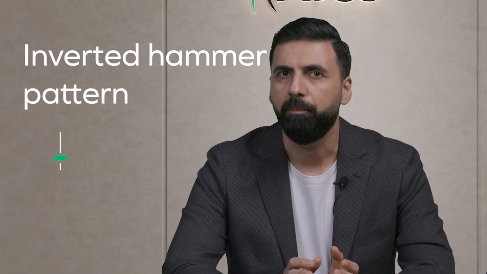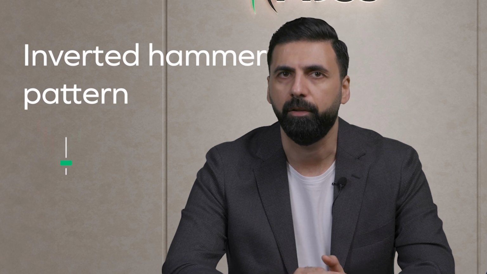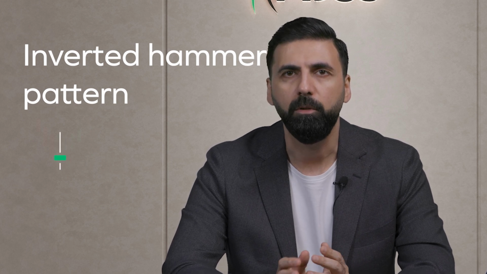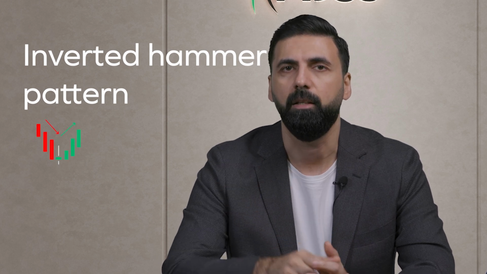The inverted hammer pattern's higher shadow tends to be at least twice the length of the real body. The inverted hammer can be seen when a bullish reversal is found in a downward trend, as seen here.